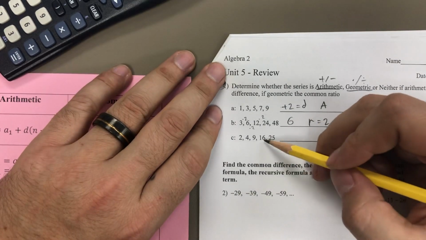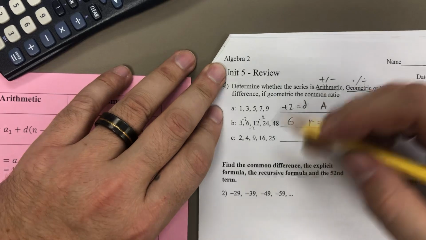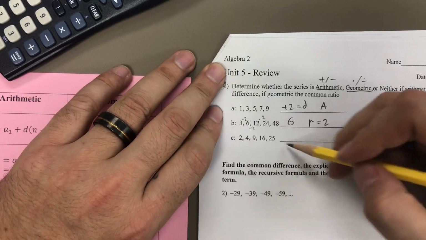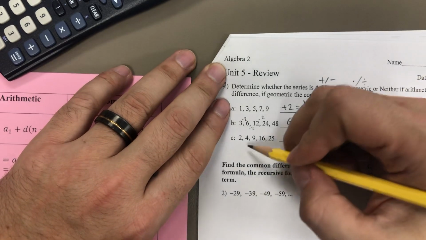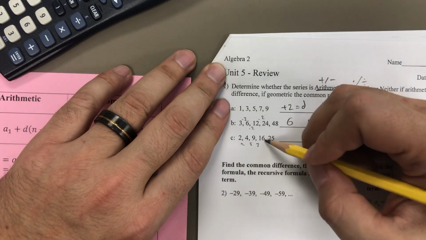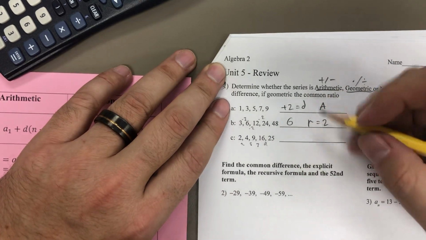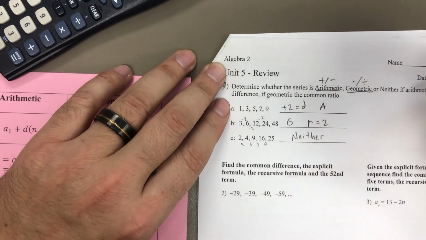From 2 to 4 to 9 to 16 to 25, well, this is almost all the square numbers except for 2. But obviously, they're not adding by the same number. They're not multiplying by the same number to get to each individual value. In fact, this is adding 2, this is adding 5, this is adding 7, adding 9. So it keeps changing up each time. So it's neither. You don't have to do anything about it. Just leave it. Okay, next.